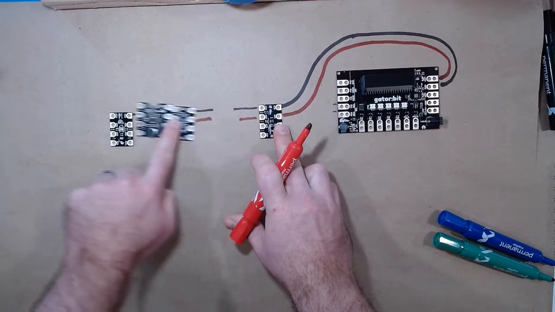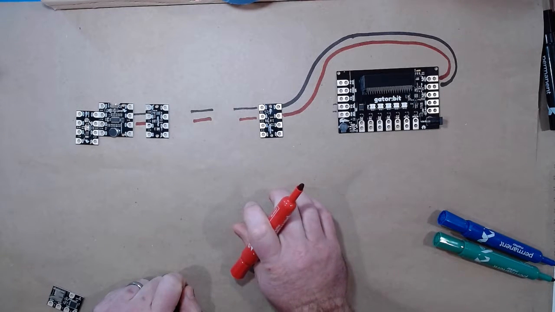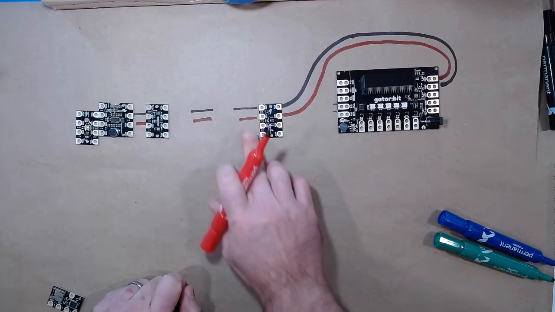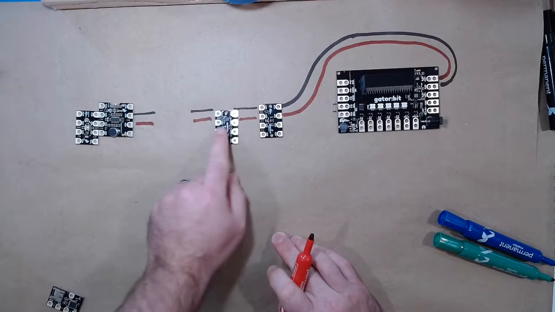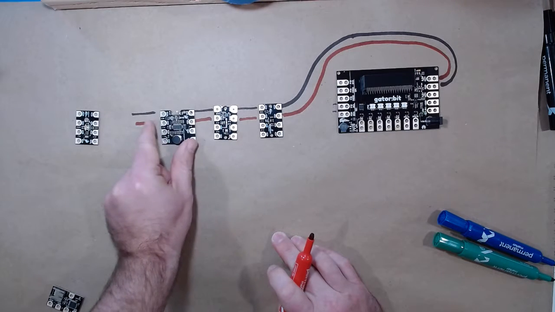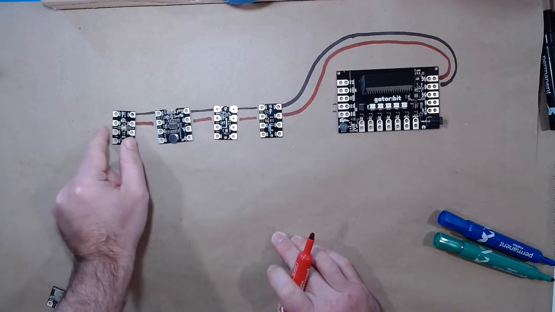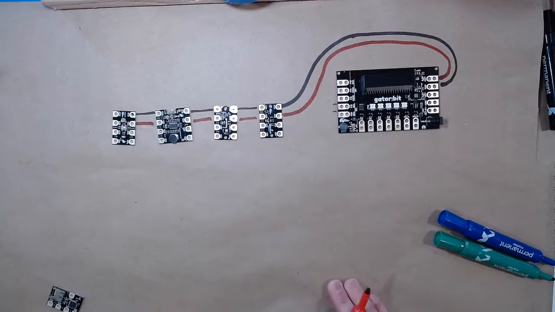This can be pretty long if we want it to be. They don't need to be a specific distance for this. So if it's a full alligator clip length, or maybe even 2, if you wanted to keep some sensors a distance apart from one another, you can do so. But now we have them all powered and grounded.